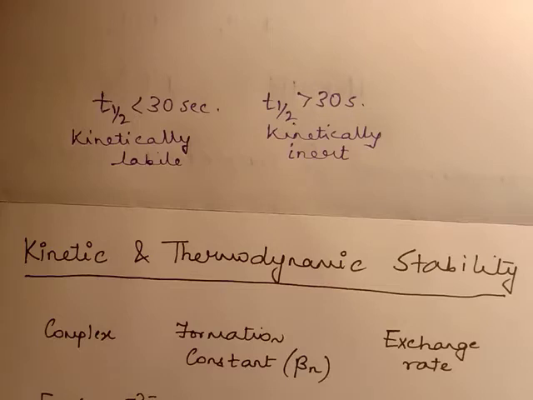In this session, we will be discussing an important aspect of ligand substitution reactions, which is kinetic and thermodynamic stability. First of all, we need to understand what ligand substitution reactions are. As we know, in coordination compounds, a metal is coordinated to different ligands. When one or more of these ligands get substituted by other ligands, it is a ligand substitution reaction.